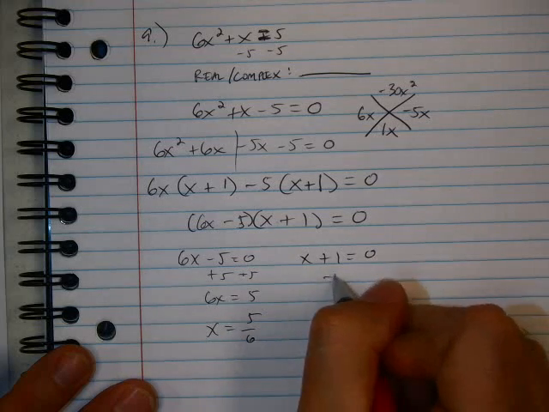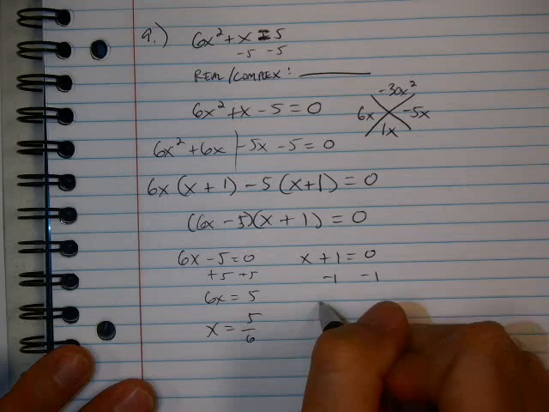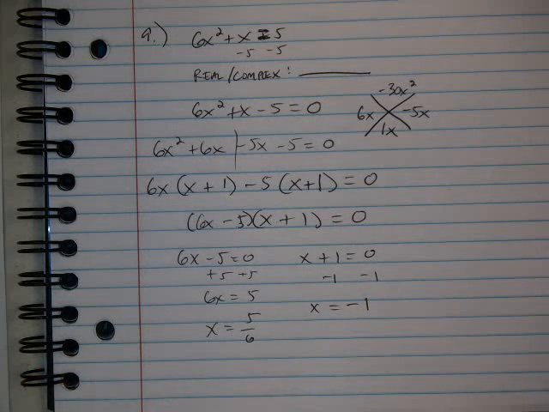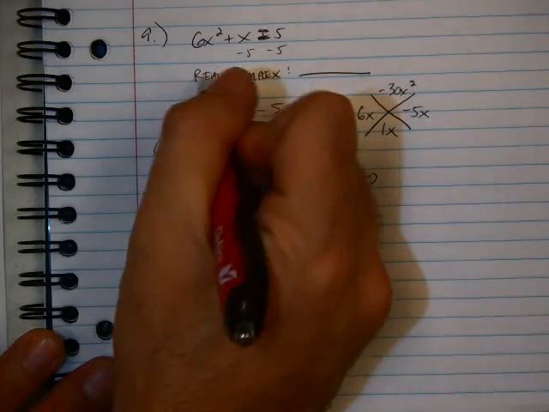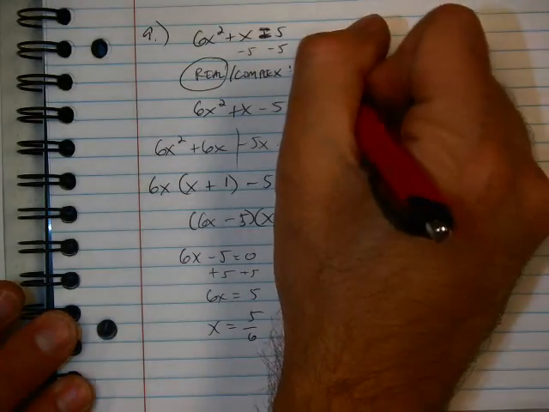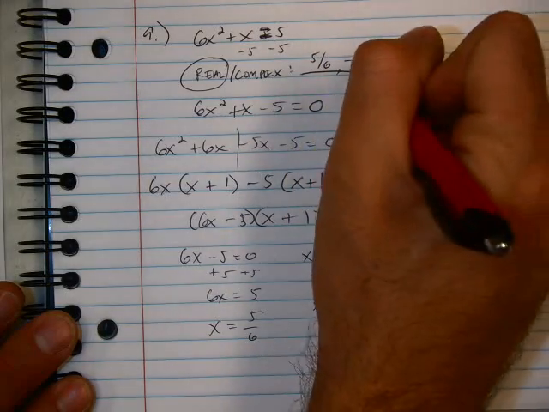And at this point, we realize we're not going to have any of those ugly i's in our answer because there's no imaginary. So we don't have that square root of a negative, which means both of our answers are real numbers. And those answers are 5/6 and negative 1.